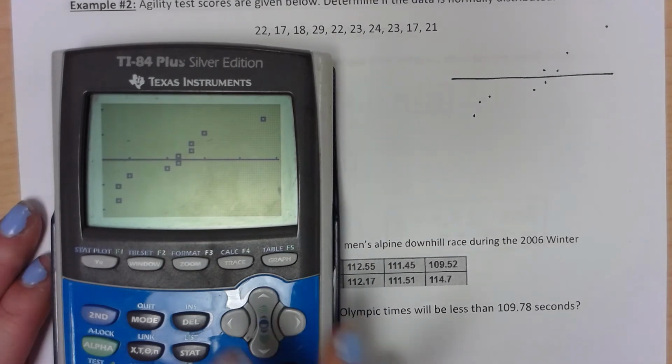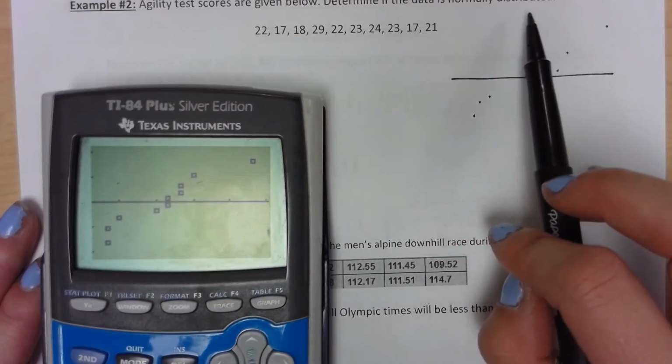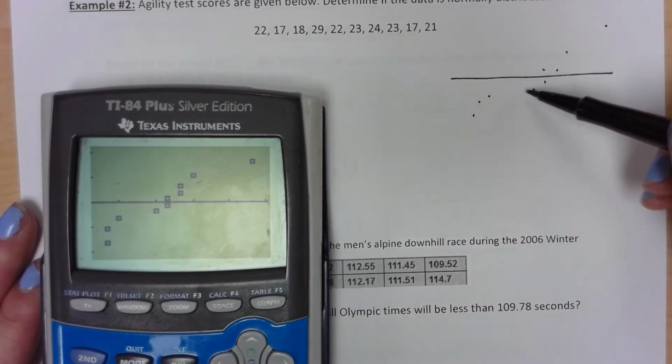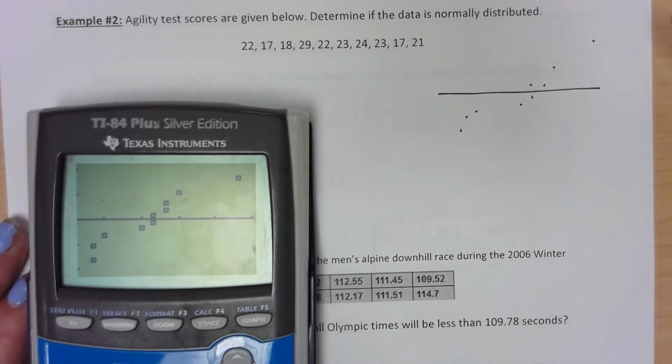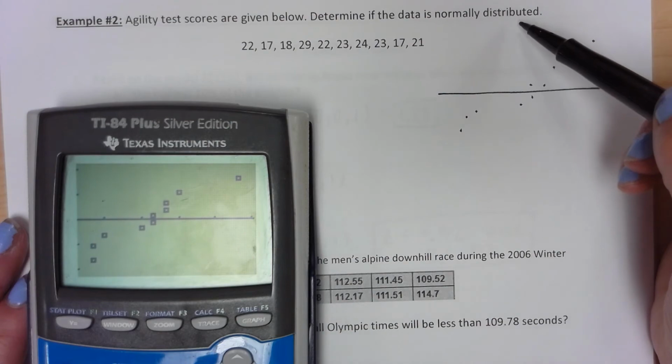Now, this question asked us to determine if the data is normally distributed. There are quite a few curves in this normal probability plot, and our histogram looked skewed as well, so I would say that this data is not normally distributed.